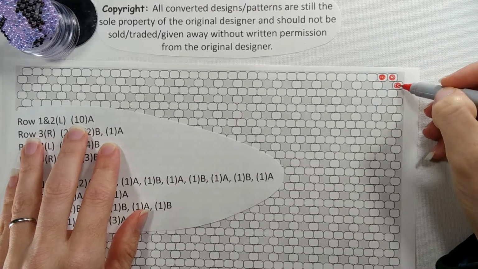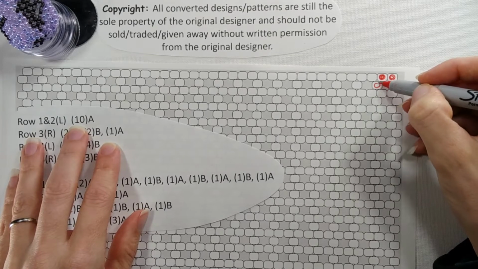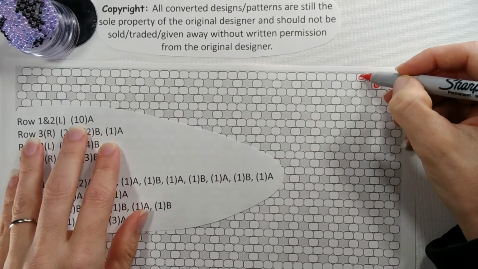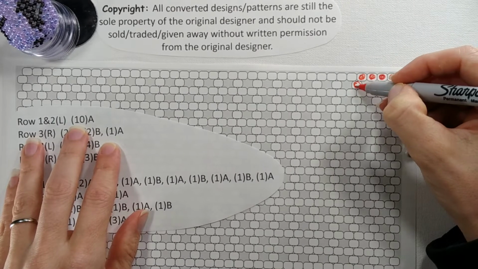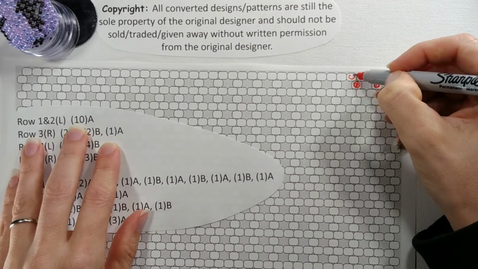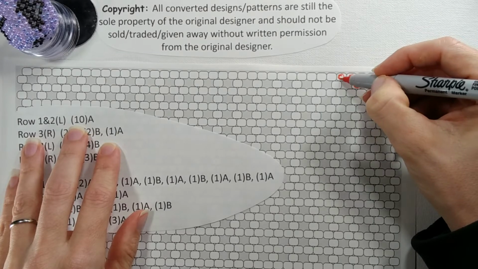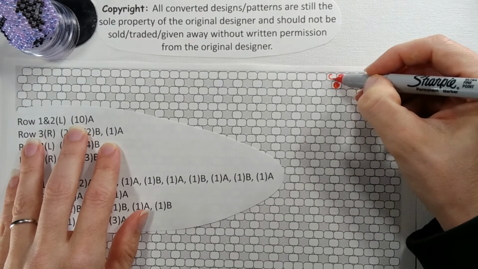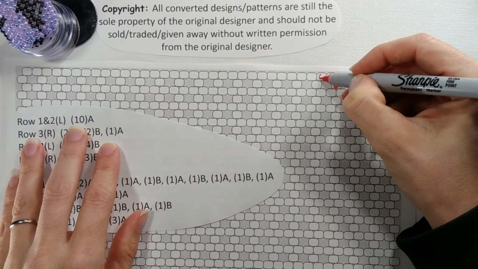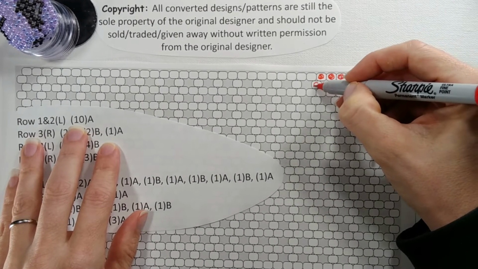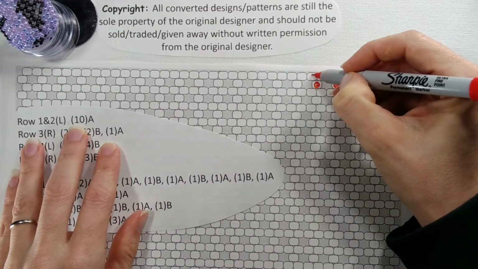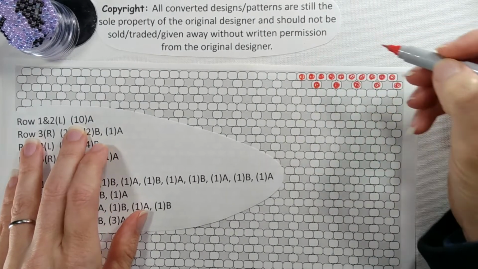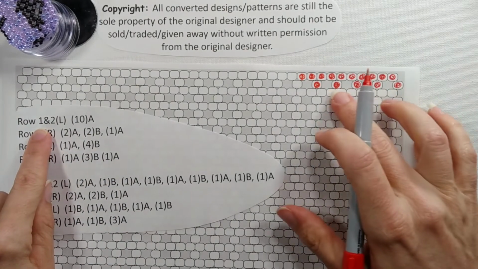Then row 2, so we have 1, 2, 3, 4, 5, 6, 7, 8, 9, and 10. And that gives us row 1 and 2.